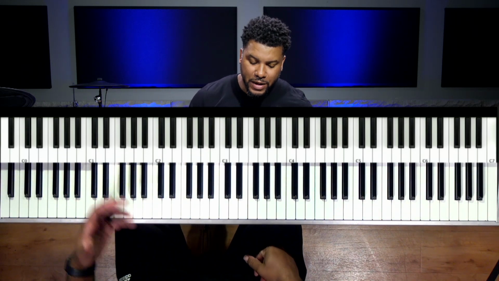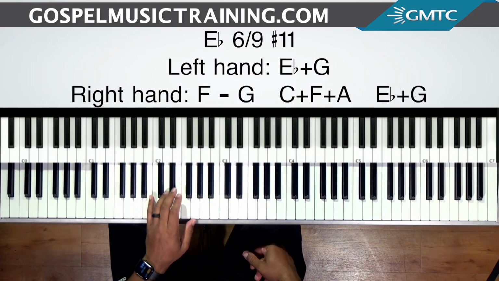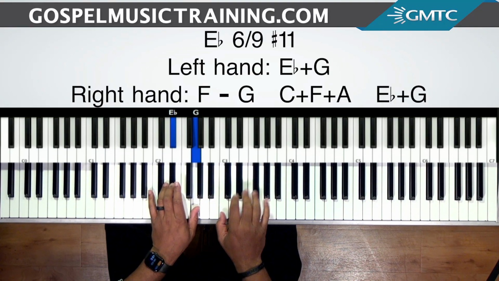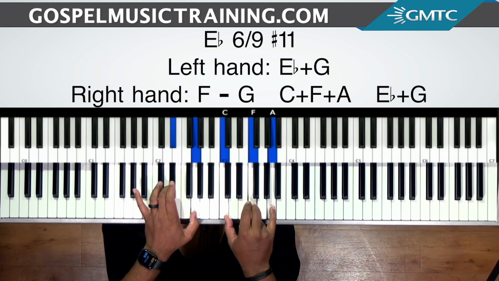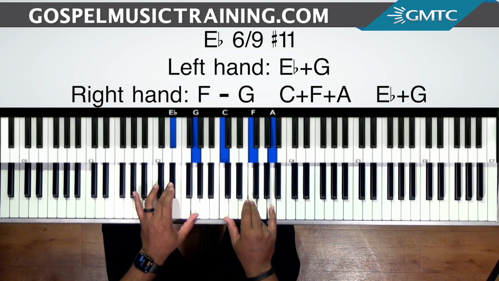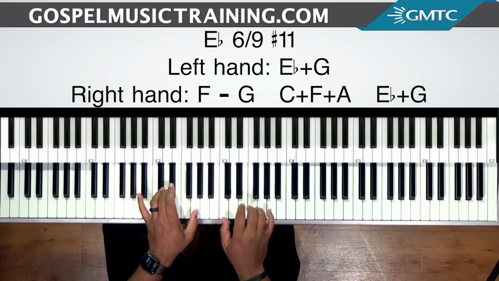So what I'm gonna do is I'm gonna break it down. So what I have in my left hand, I have E flat and G, and then C, F, and A in the right, okay? This is almost like playing an F major chord over an E flat major chord. You can look at it that way if you wanna be able to transpose this into any key.